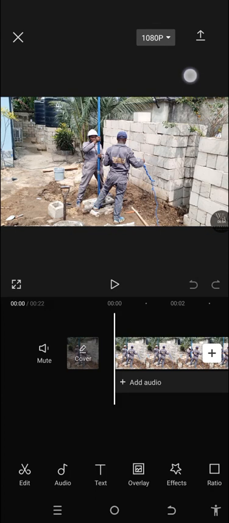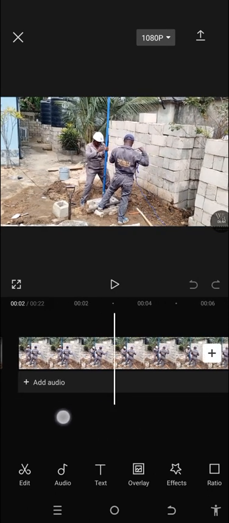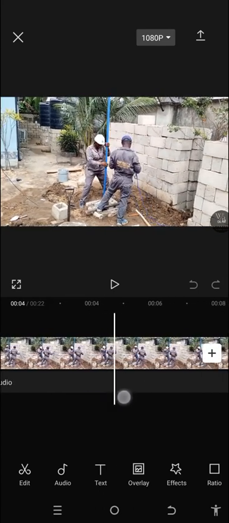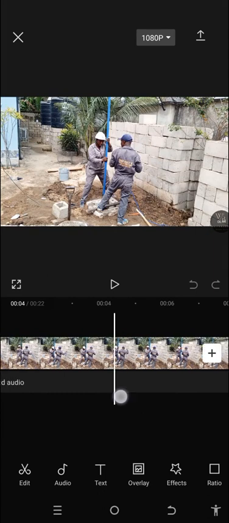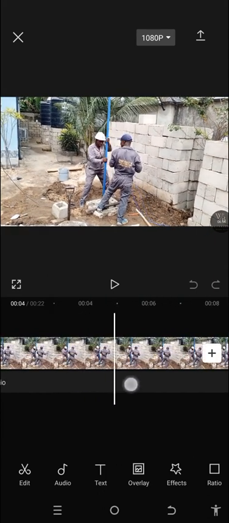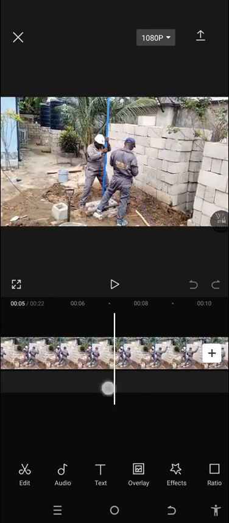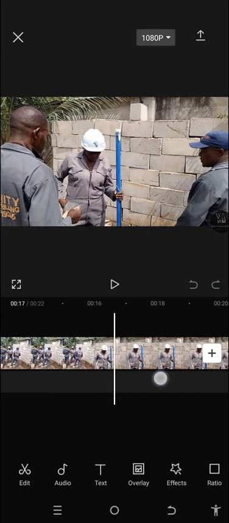Then we now come to the video, and basically you see this line. This line is what we call the cursor. This is the cursor line. If you took notes of what we put on the group, this is what we call the cursor line. It actually shows you where things really are in real time.